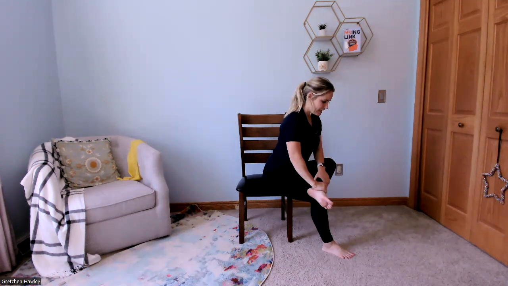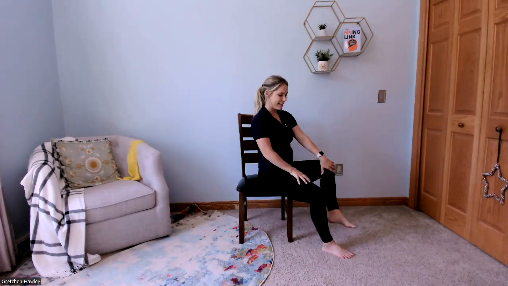Right. Now, if you have tightness in these muscles, one way that can manifest is your hips dropping or swaying when you're walking. So this could help improve that if you have spasticity or tightness in those muscles. When you're ready, come back up, lower that leg down. Go ahead and shake everything out again.